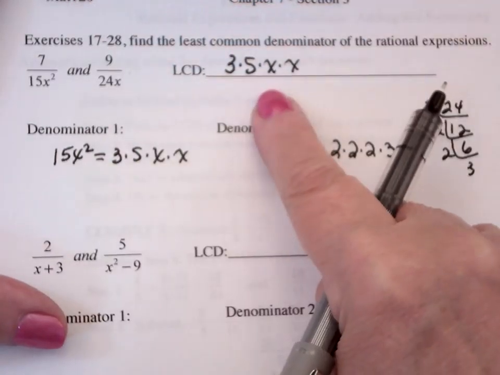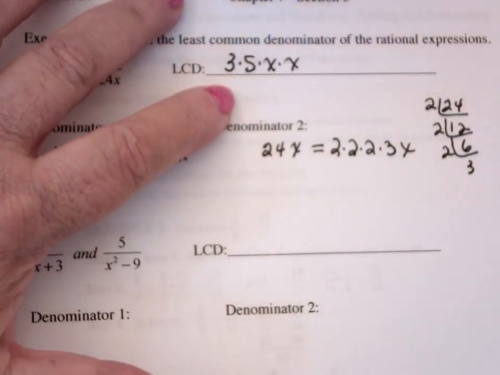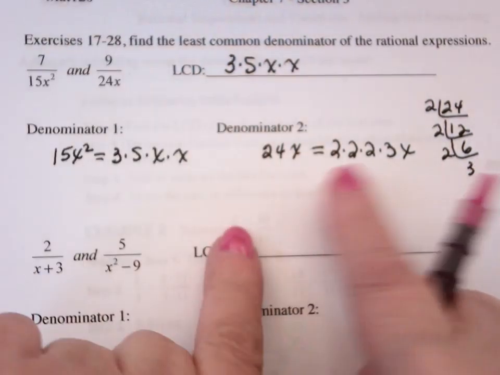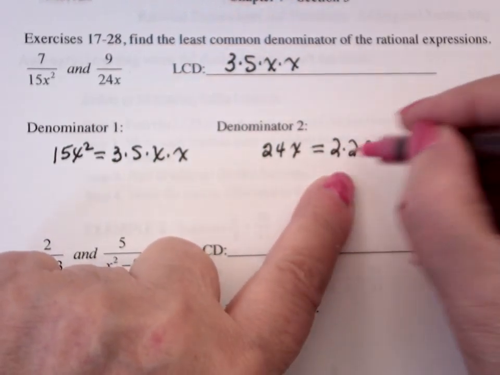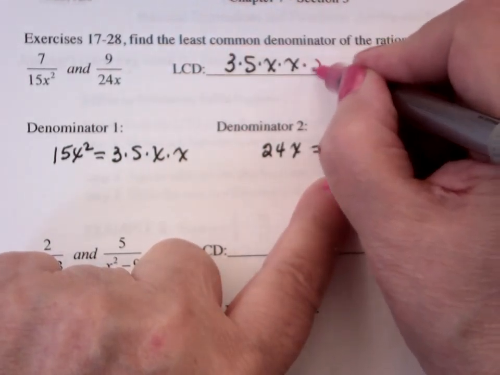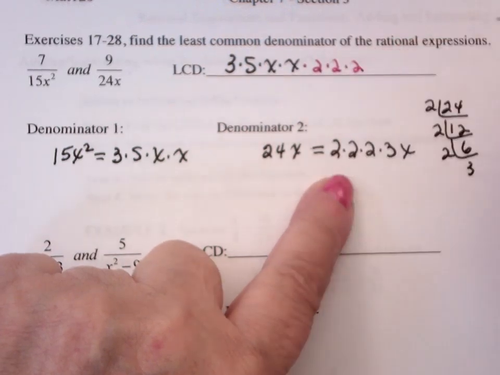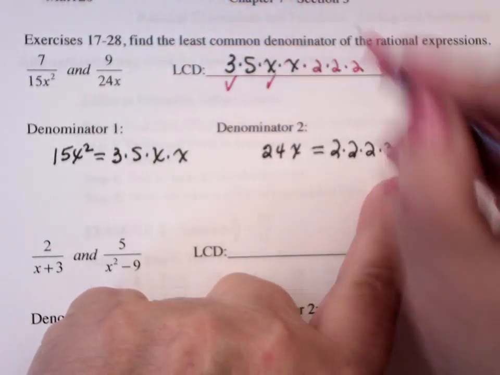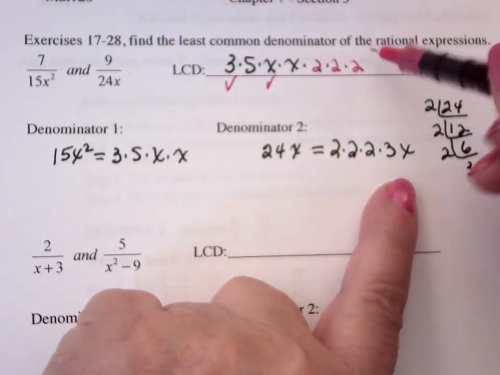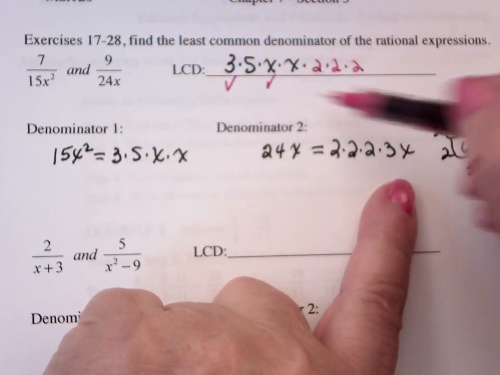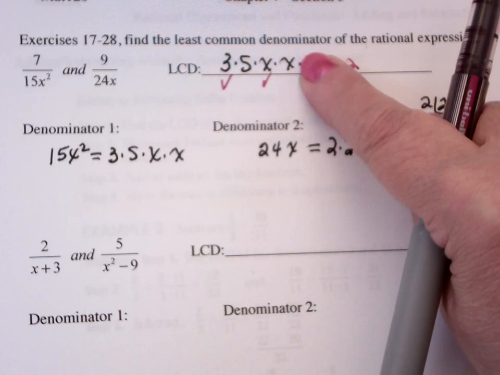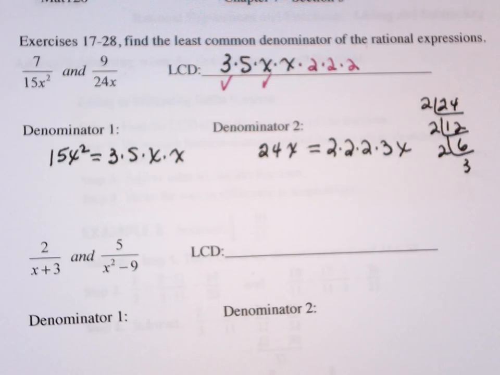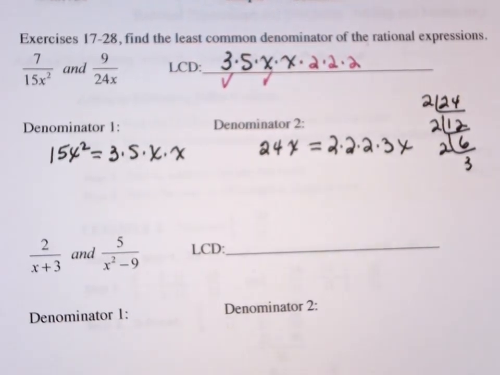So I know 15x squared is there. Now I just need to add enough so I'll also see 24x. Well, to get 24x, I would need 3 2s. Well, there are no 2s at all. 1 3, well, there is a 3. And 1 x. I already have an x. So in red, you can see that's 24x. In black, you can see that is 15x squared. Both of those are there. That is the smallest that would work.